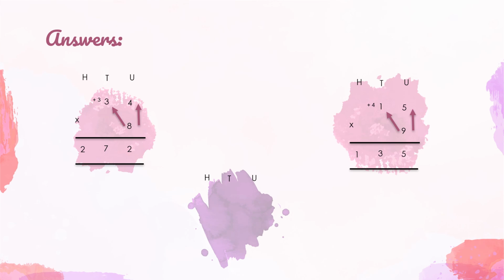The last one, line up your place value columns, elephant on top, ant on the bottom. Start from the units column. First dance move is up, so 2 times 4 is 8. There's no carrying over, which is fantastic. Next dance move is left.